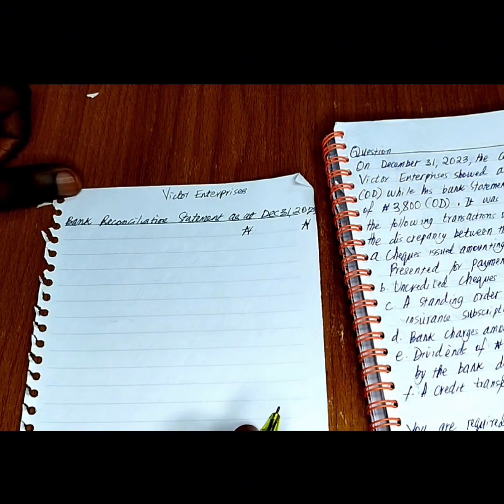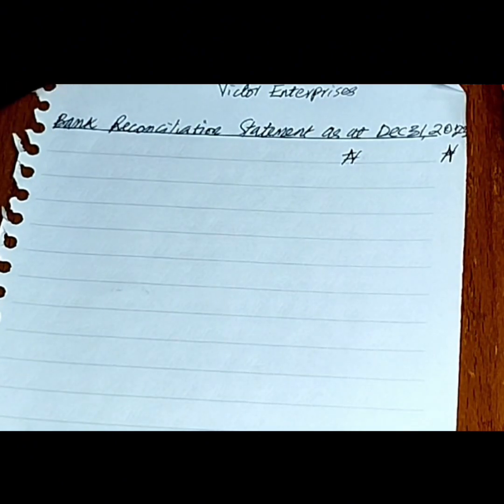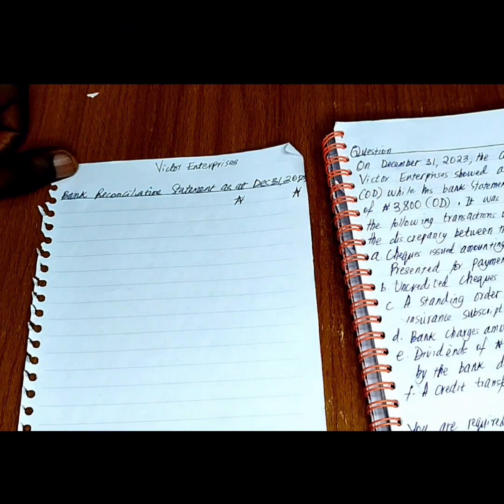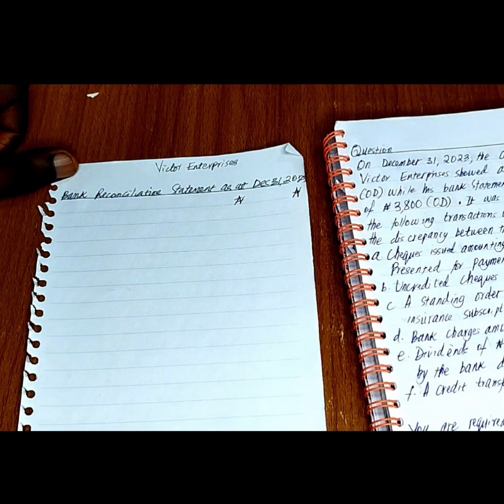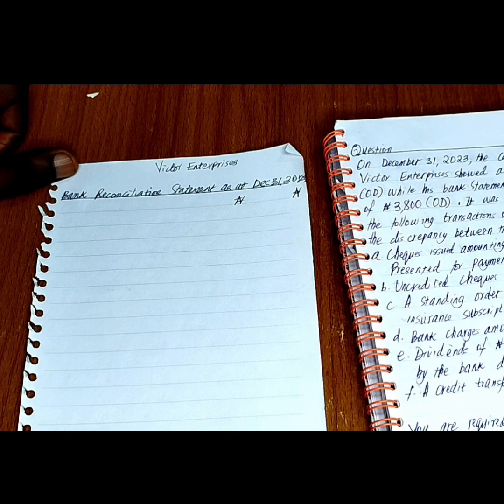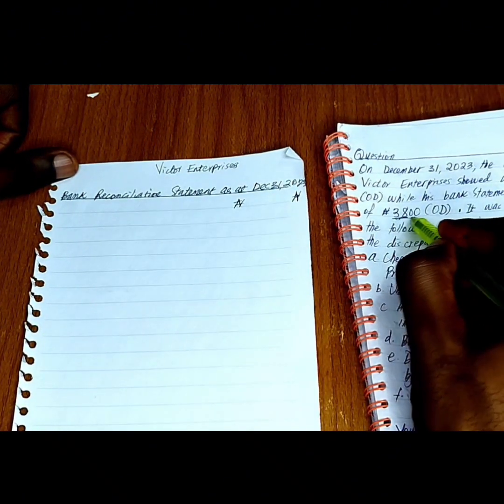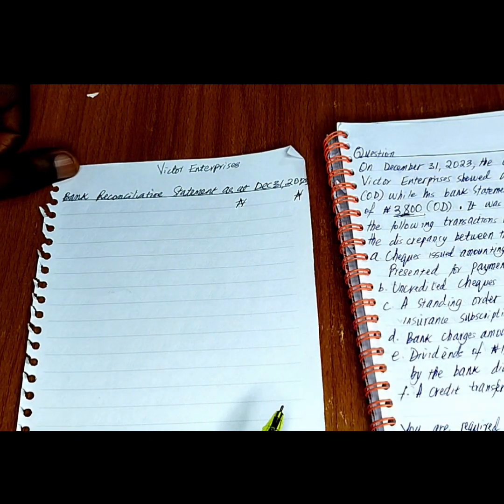The symbol of the currency we're using is the Nigerian naira. There are two balances here. The balance of the overdraft in the cash book and the balance of the overdraft in the bank account.